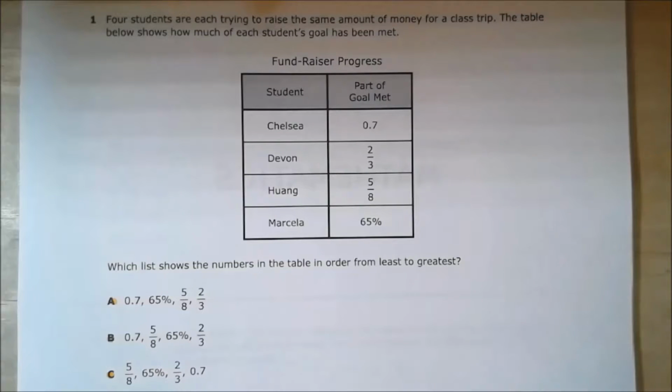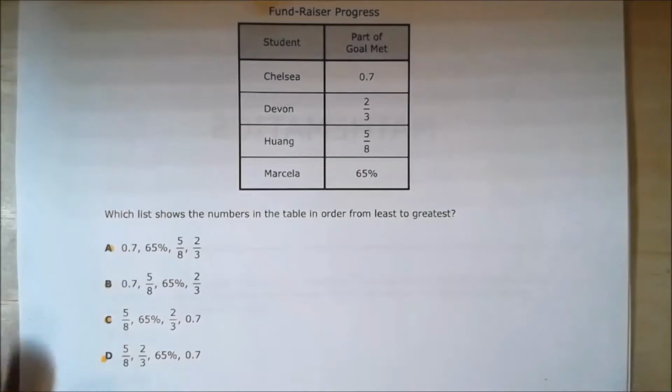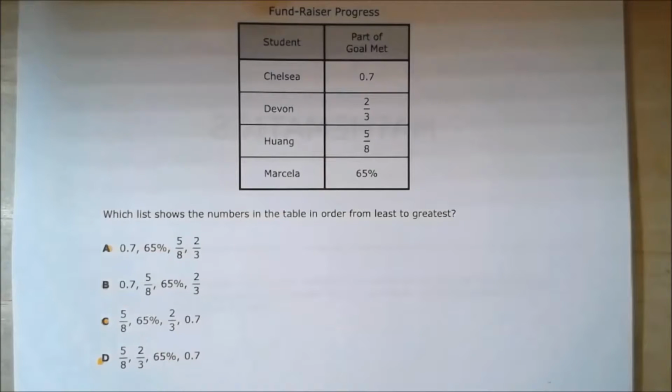Question number 1 says, four students are each trying to raise the same amount of money for a class trip. The table below shows how much each student's goal has been met. Which list shows the numbers in the table in order from least to greatest? Now, if they give you a problem, and I'm going to move this up just a little bit so you can see all of our answer choices, where they are listing values and asking you to order them from least to greatest, the best option is the spreadsheet. Now you use the spreadsheet to find slope, but we can also use it to order numbers. And I'm going to show you what I'm talking about. So we're going to go ahead and pull up the spreadsheet real fast, and we'll go from there.